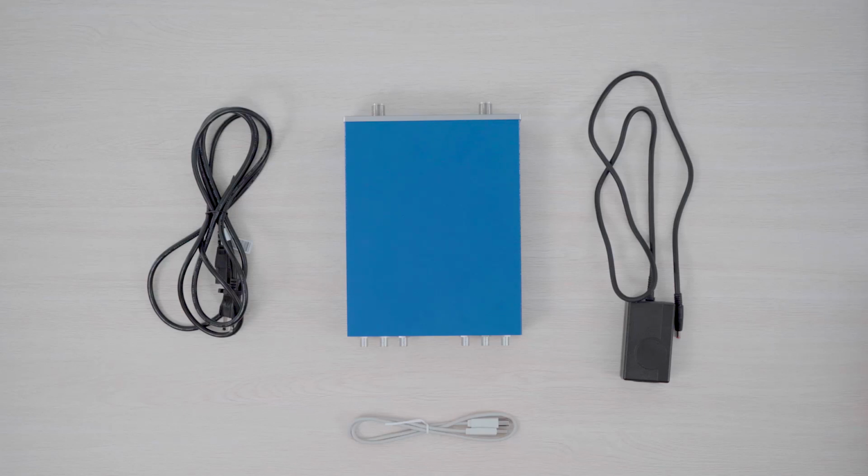In this short tutorial, I'll walk you through how to get started with the Mini-Circuits eVNA network analyzer. The eVNA comes with all the hardware and accessories you need to plug and play right out of the box. When you open the package, you'll find the eVNA itself, an AC power adapter and cord, and a USB cable to connect the device to your PC.